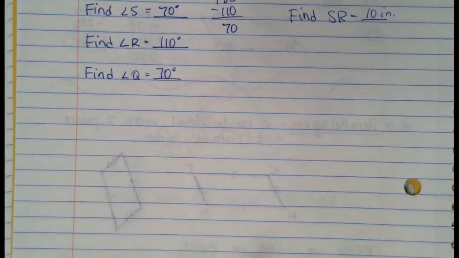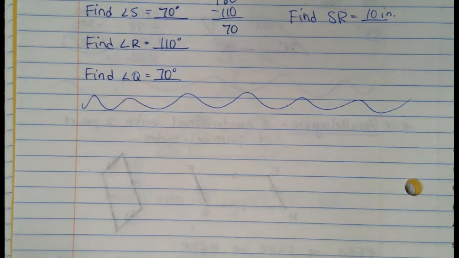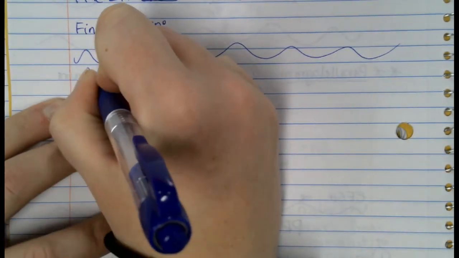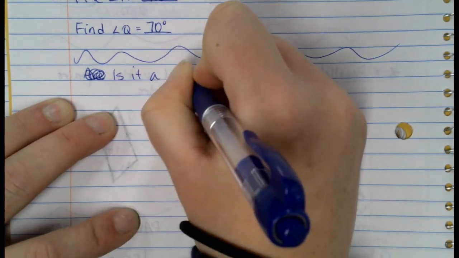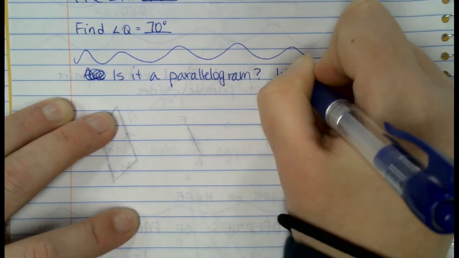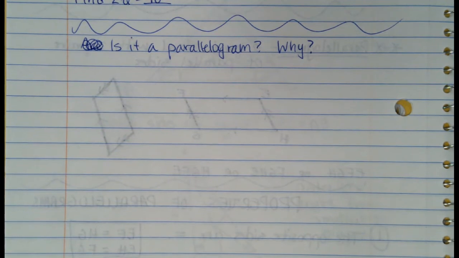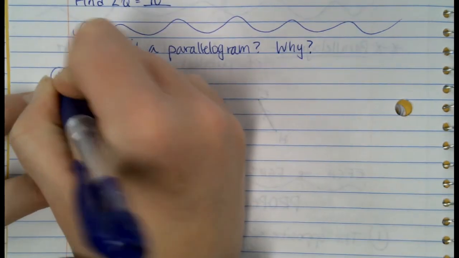All right, last examples that I want to do, and this is going to make you think just a little bit, okay? For each one of these, I want to know, is it a parallelogram? And if so, why? Okay, so we're going to do several of these examples, and then that's going to be our quitting point. Number one.